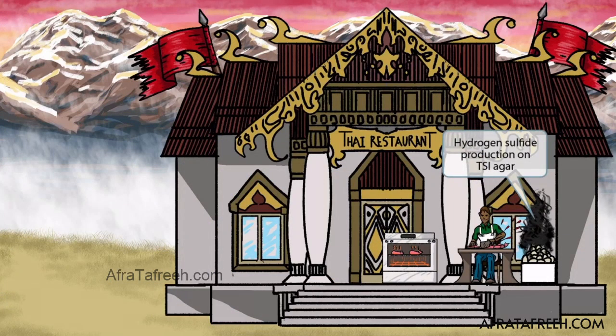Now notice that we've shown some rotten eggs off to the side. Maybe these old eggs are a delicacy, or maybe the workers have been so busy preparing the salmon that they totally forgot about the eggs. Regardless, notice that there is a black appearing smoke rising from the eggs. And just like in the last video, this is here to help you remember that Salmonella Typhi produces hydrogen sulfide when placed in TSI agar, which results in a black color.